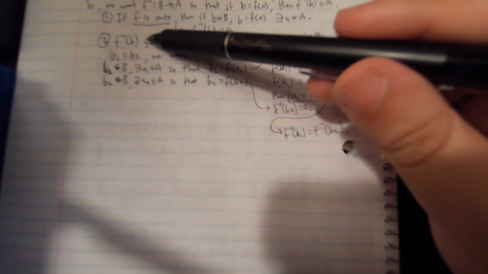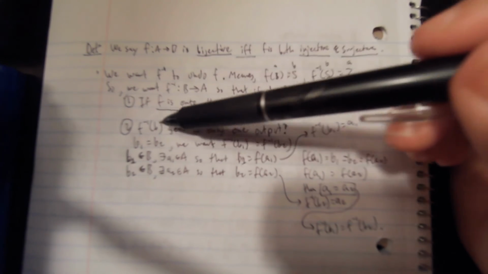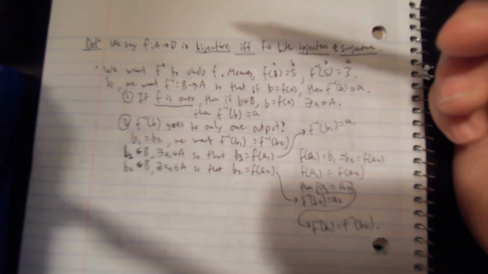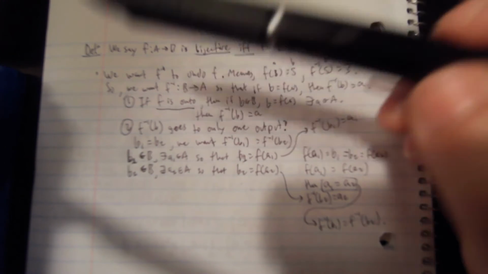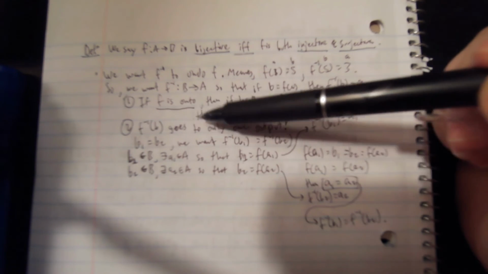So I ended up doing a proof, kind of. Maybe I didn't really need to do the proof. That was what one-to-one meant, though, isn't it? That different x values give you different y values. So why does f inverse of b go to only one output?